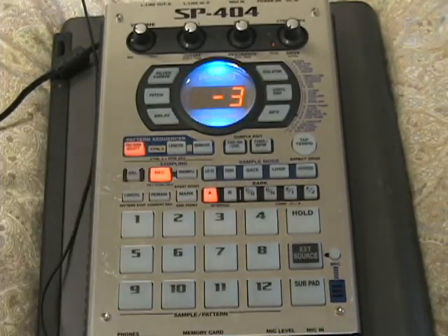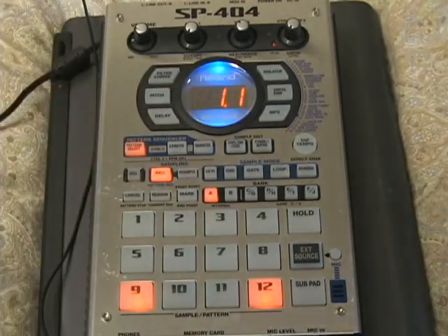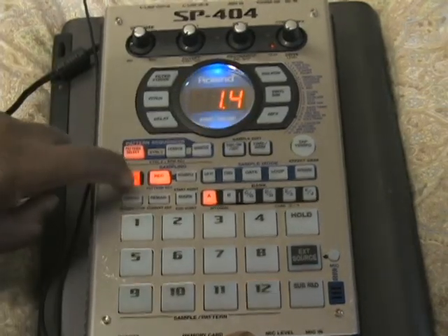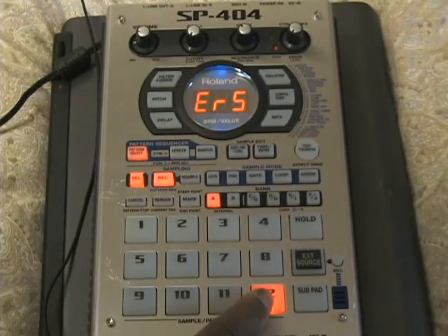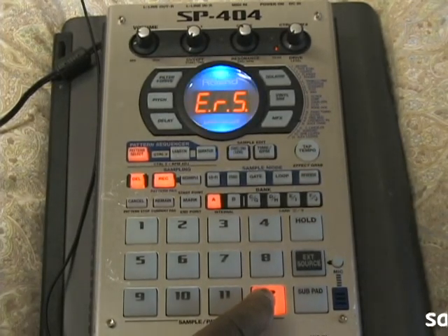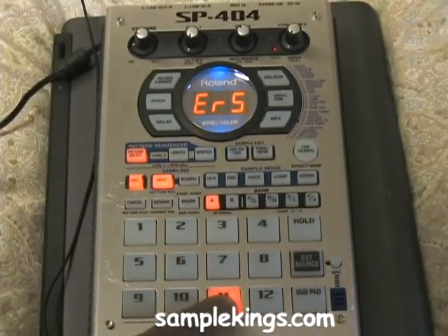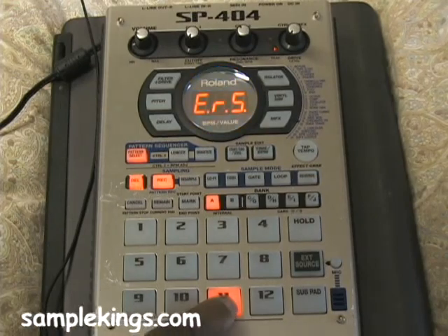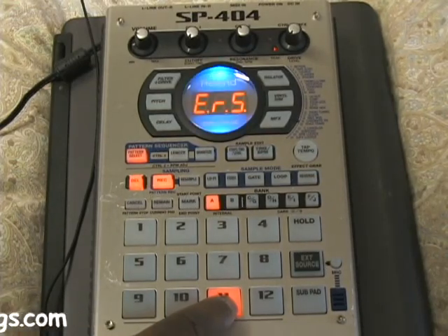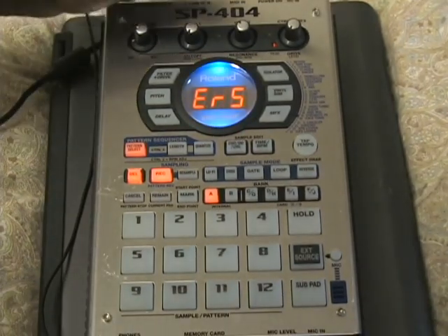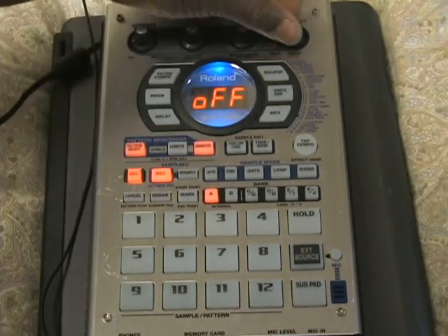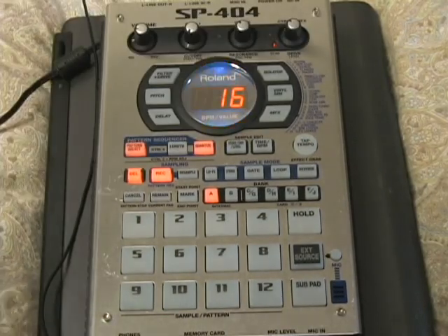I'll press record. It gives me a count, but there's no metronome. I turn the metronome off. I'll press delete, and now I'll delete that sound. So I'm going to make sure I'm quantized properly for this particular pattern. I want to get rid of this sound too. Now, I'll press quantize. It's off.